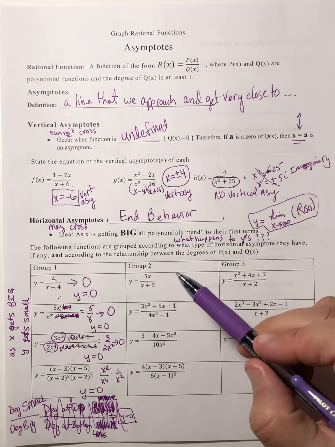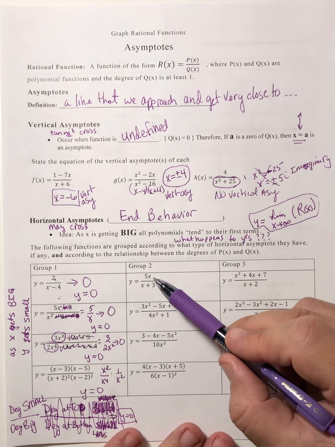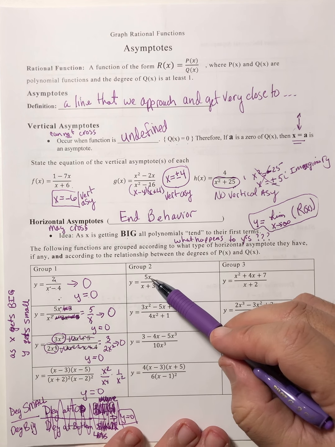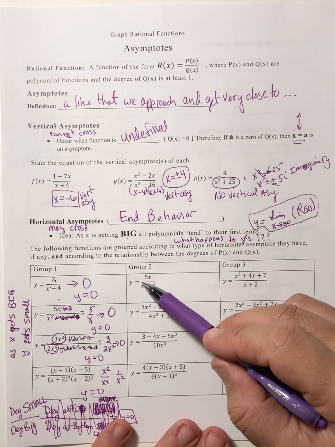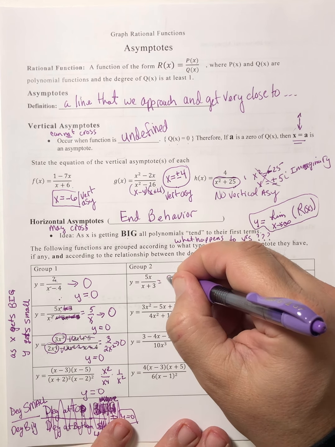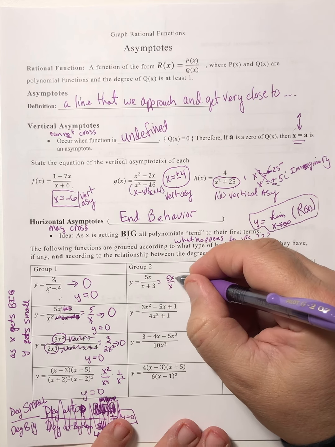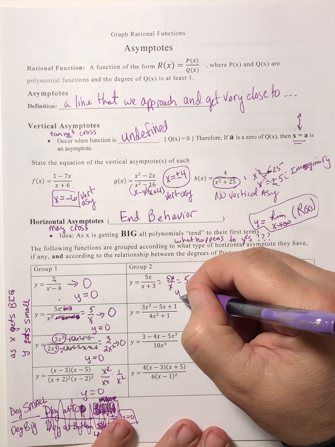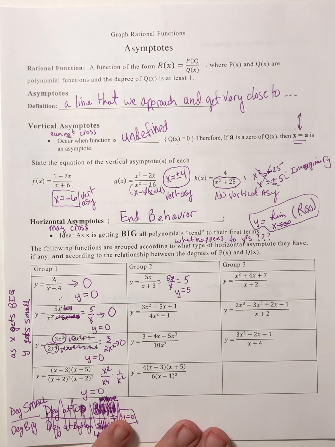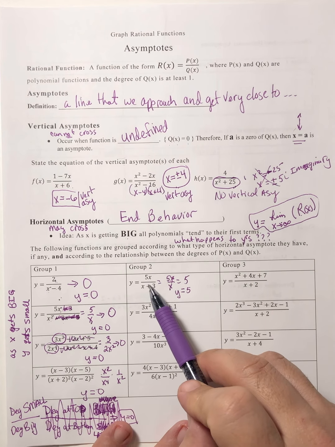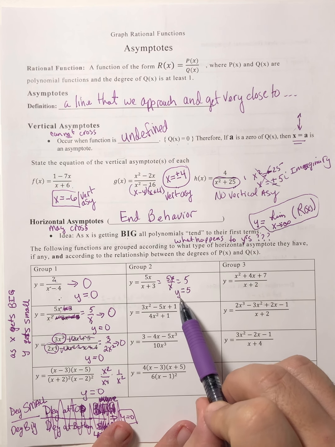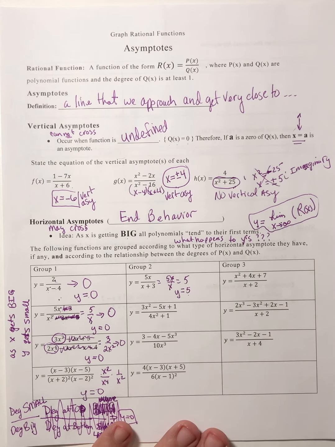All right, let's look at these. As x gets bigger in group 2 now, as x is getting bigger and bigger and bigger, all we care about is the lead. There's 5x, and all we care about is the x. Look at that, 5x over x reduces to just a 5. So this actually has a horizontal asymptote, y equals 5. As x is getting bigger and bigger, the y's are getting closer and closer to 5.